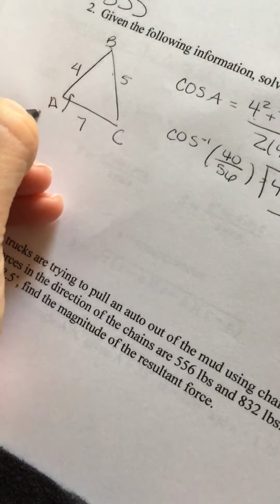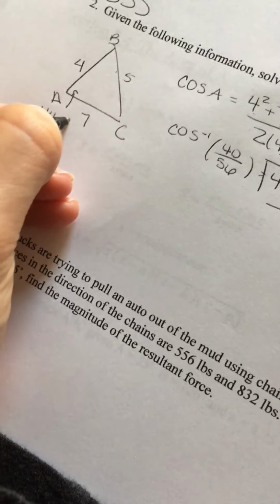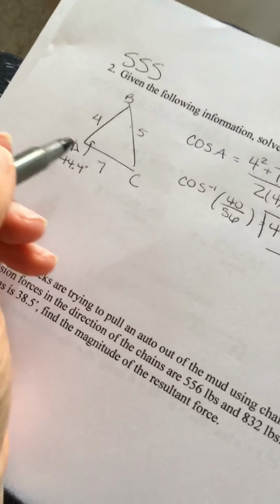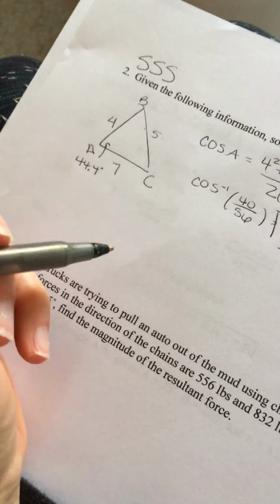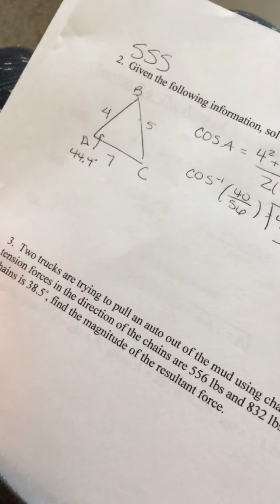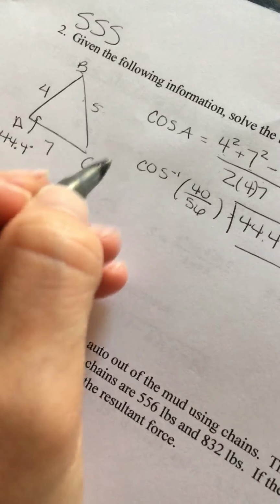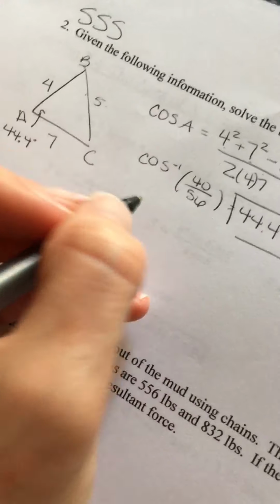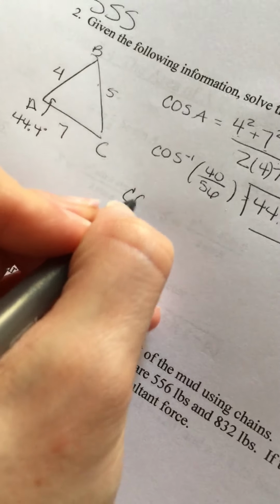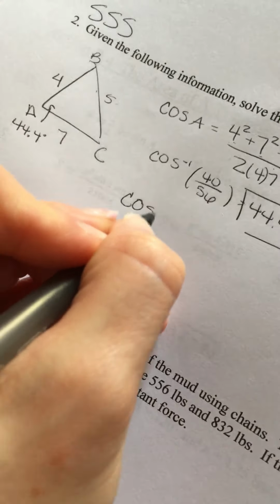All right, now we have to do it at least one more time in order to get B or C. Now we could use law of sines because you officially have a pair. But the problem is, once again, law of sines, if you're solving for an angle, you have to check for the ambiguous case. And not that it's hard, it's just annoying. So I'm going to use law of cosines again, also to help us get a little bit more familiar with it. So I'm going to do C now. It doesn't matter which one you do. You could do B if you wanted.